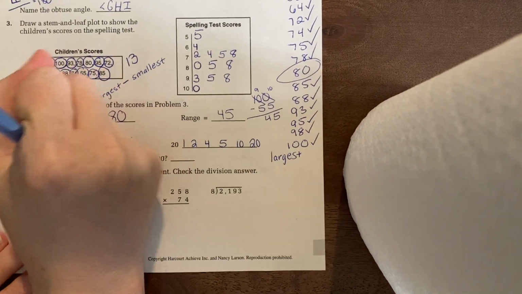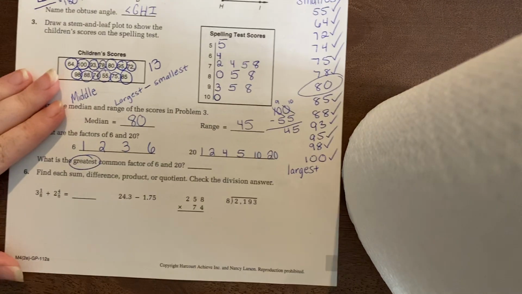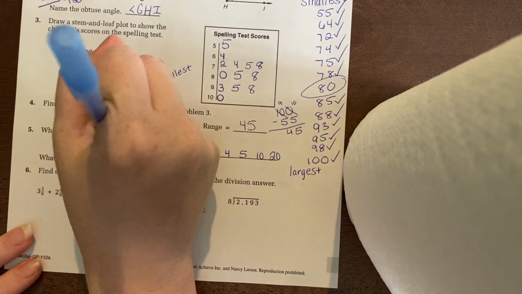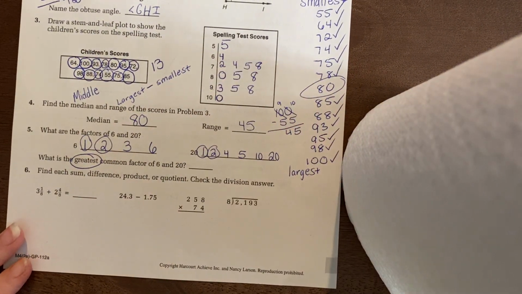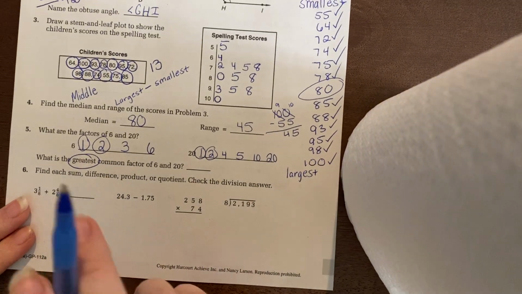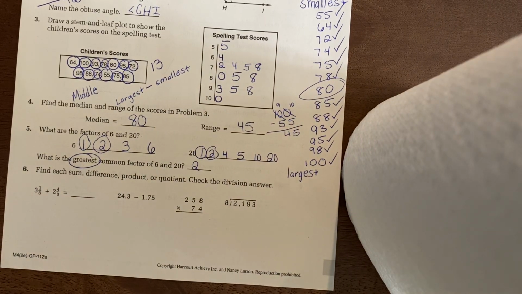What is the greatest common factor of 6 and 20? So I'm going to circle everything they have in common. They both have 1. They both have 2. Well, that's it. What is the greatest? What is the largest? 2. 2 is the largest one that they have in common. And I'm going to move on to question number 6.